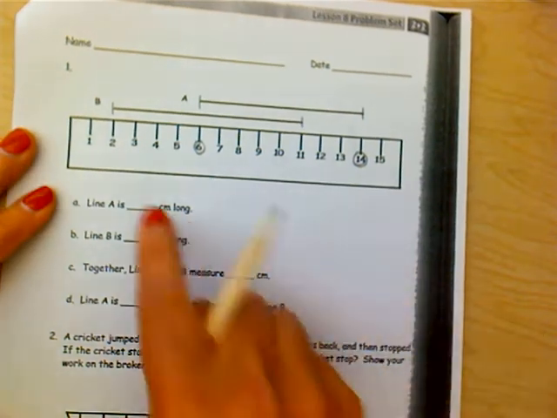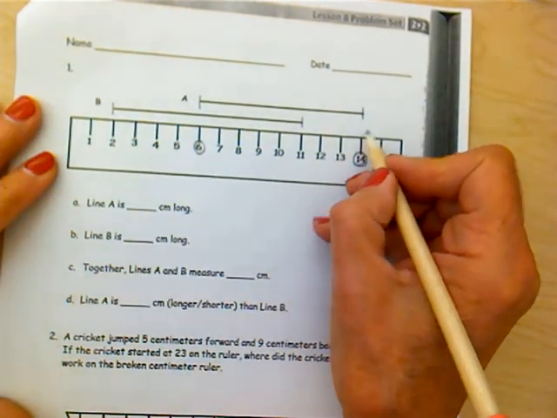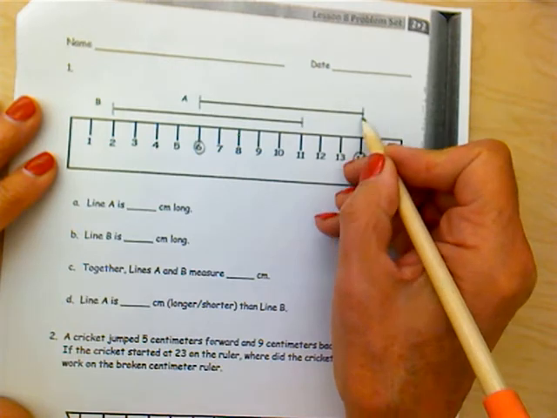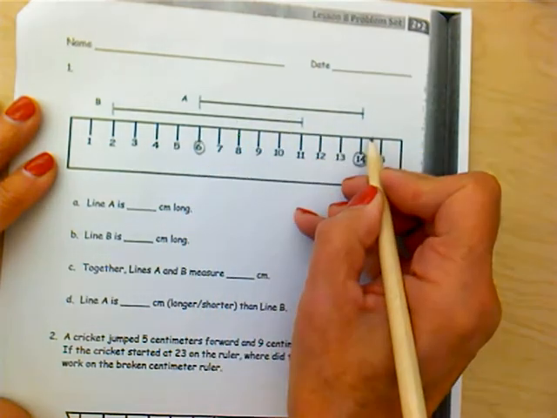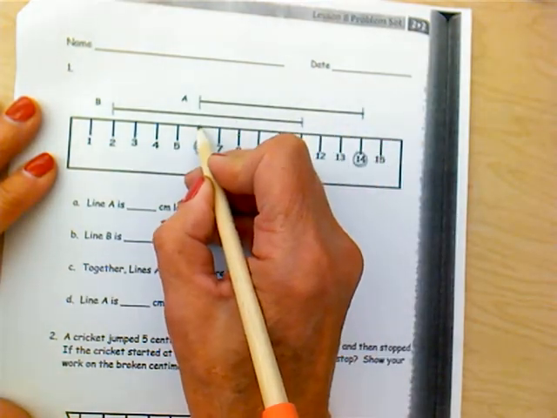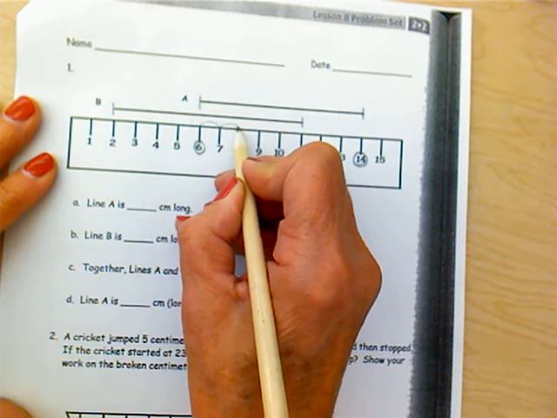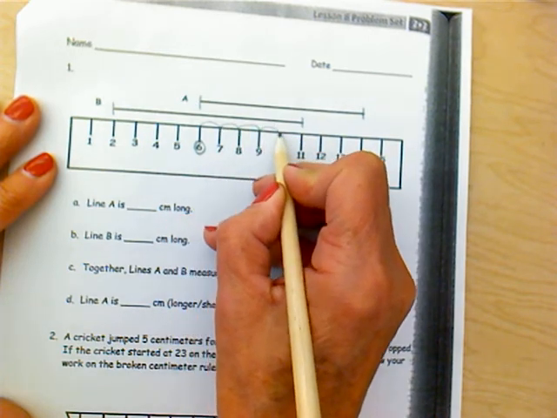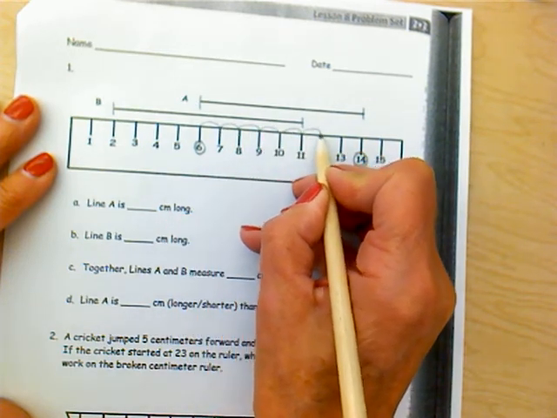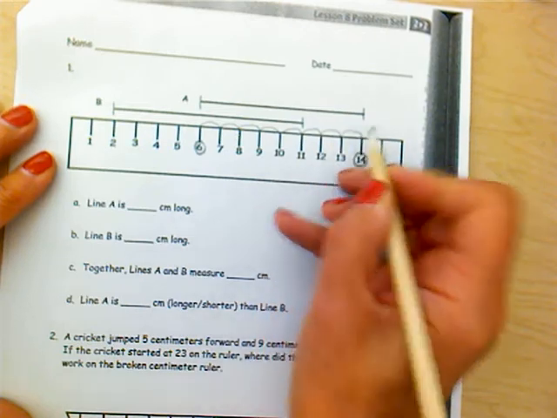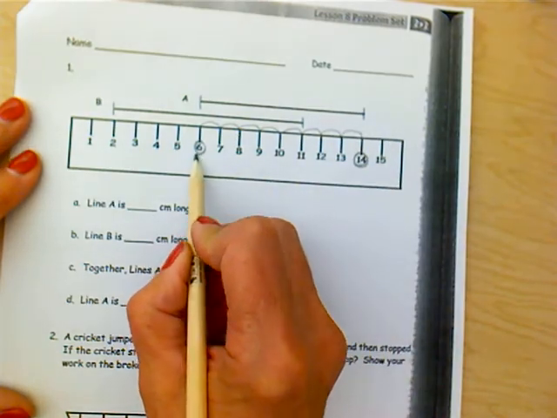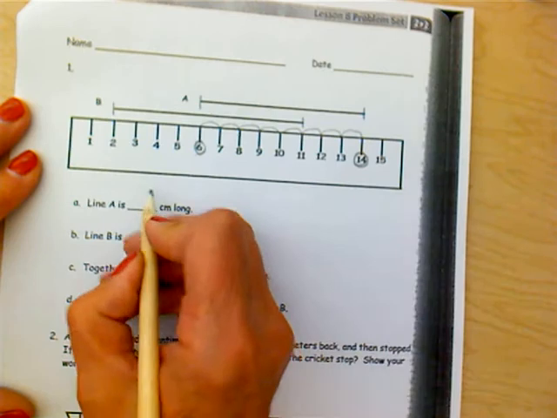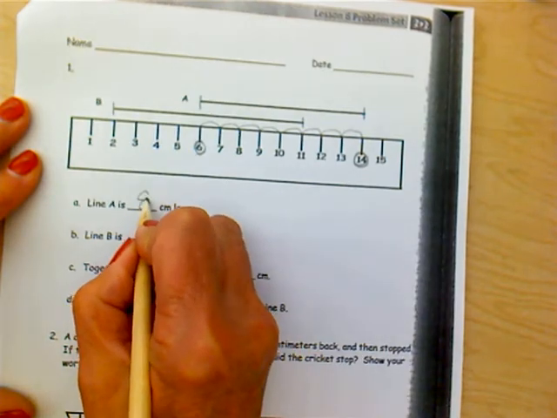All right, so let's take a look and count. Let's use our rainbow counting. We're going to start at 6 and count up to 14. So I have 1 centimeter, 2, 3, 4, 5, 6, 7, 8. So I know between 6 centimeters and 14 centimeters, there are 8 centimeters.